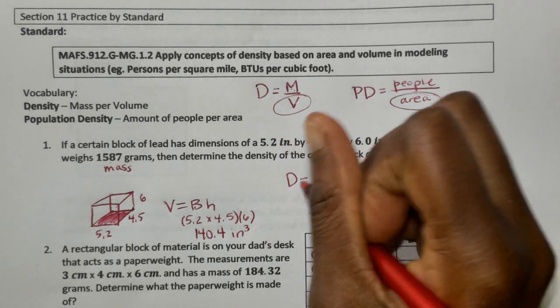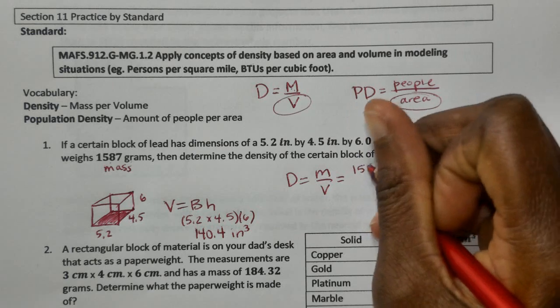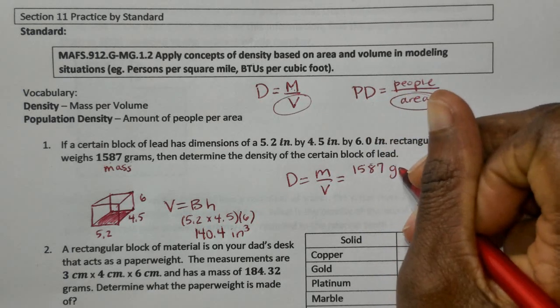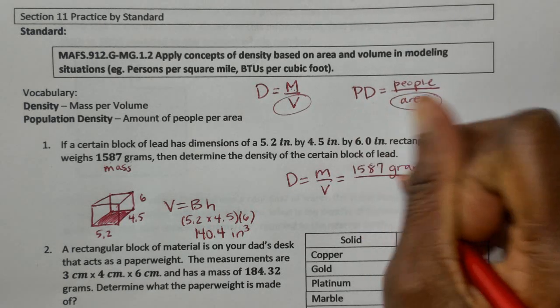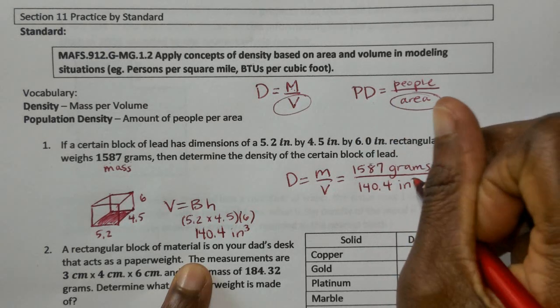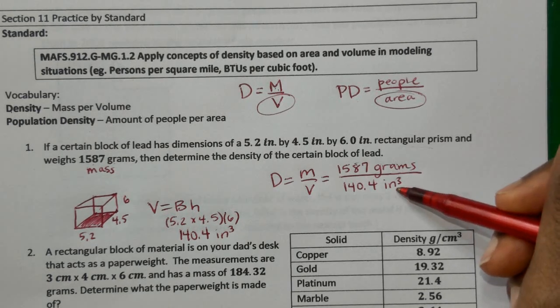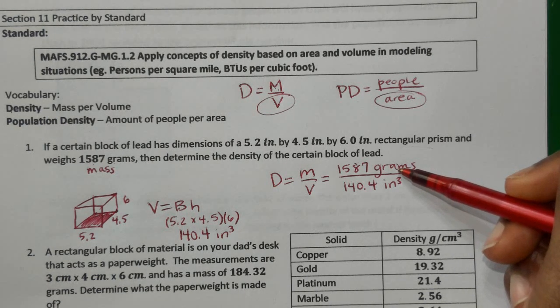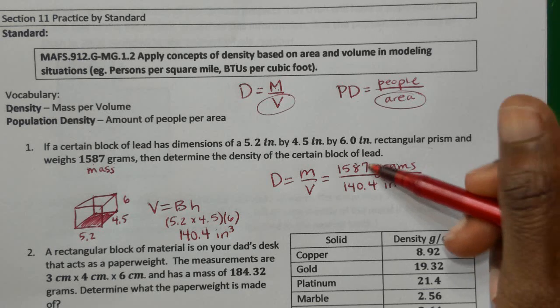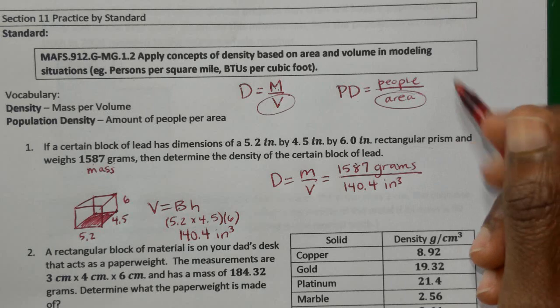So density is equal to mass over volume, and they've given us the mass as 1587 grams. And we just calculated the volume to be 140.4 inches cubed. And so density's measurement units is going to be grams per inches cubed. So basically, this is how many grams it can hold when we divide it for that amount of space, or that capacity.